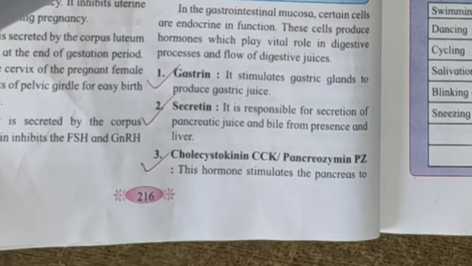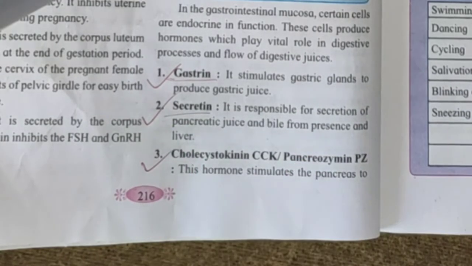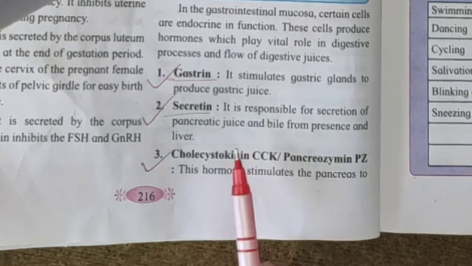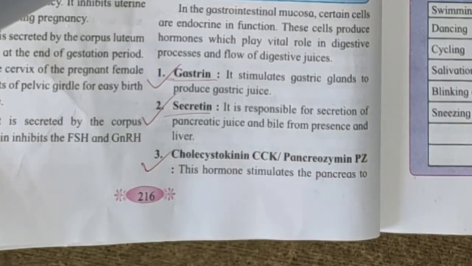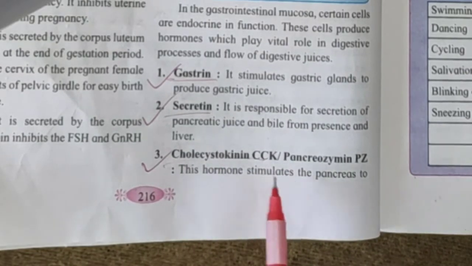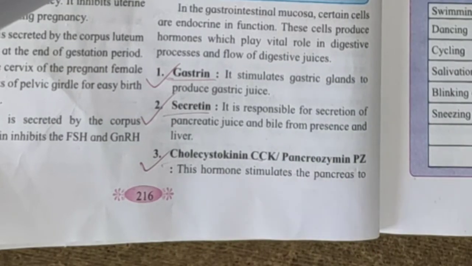First of all, we will see gastrin. Gastrin stimulates the gastric glands to produce gastric juice. Next is secretin. Secretin stimulates the pancreatic juice and the bile juice from the liver. Next is cholecystokinin. It is also called pancreozymin, that is PZ or CCK.